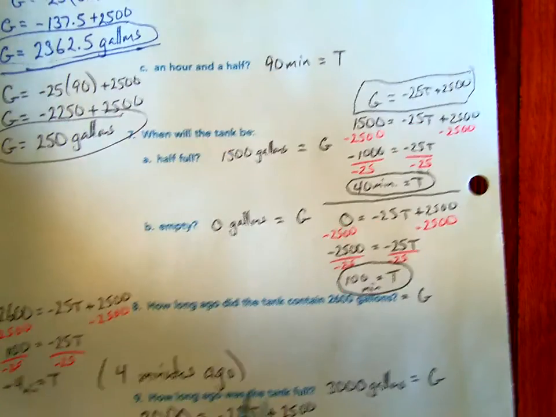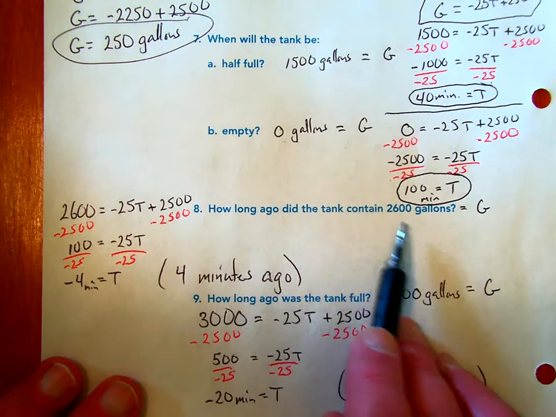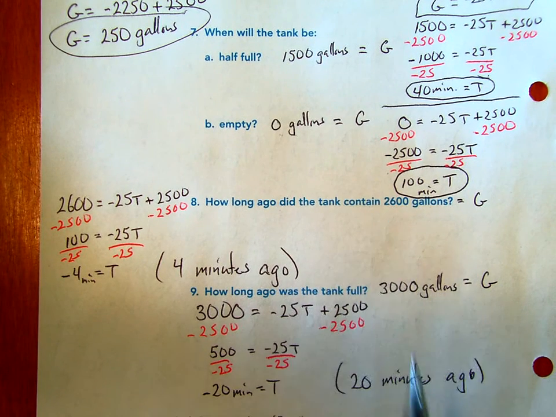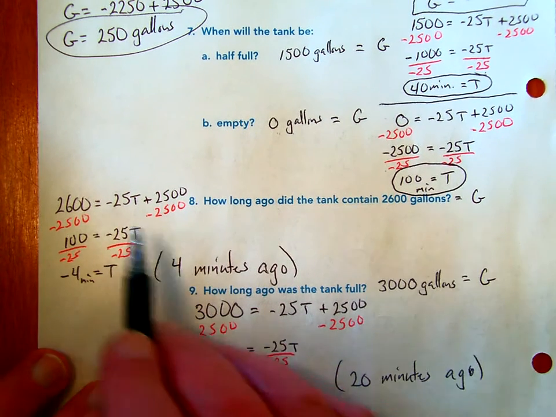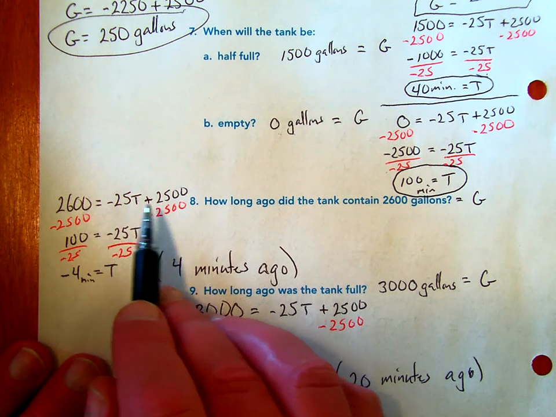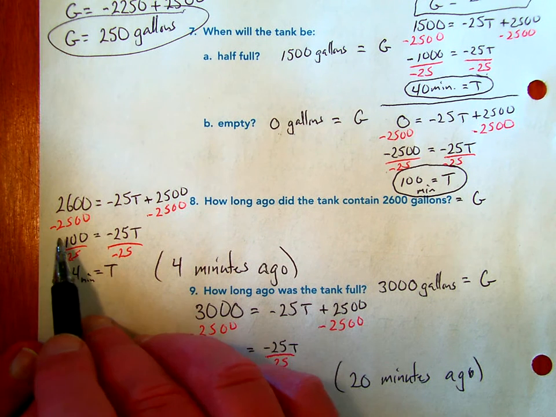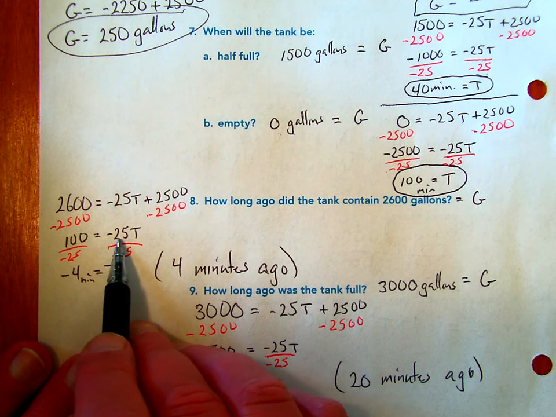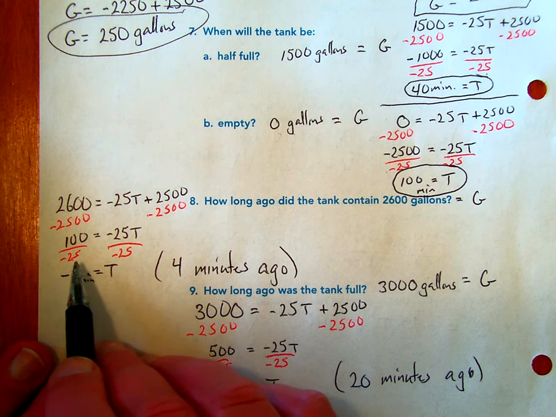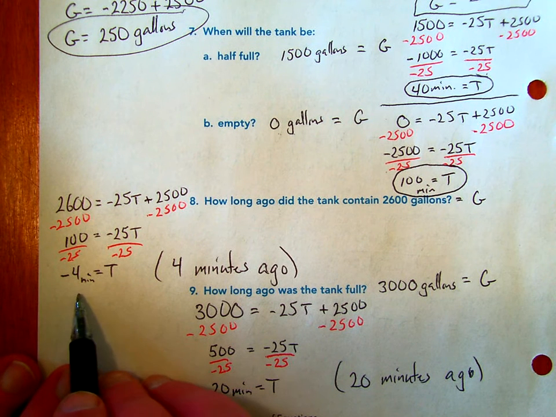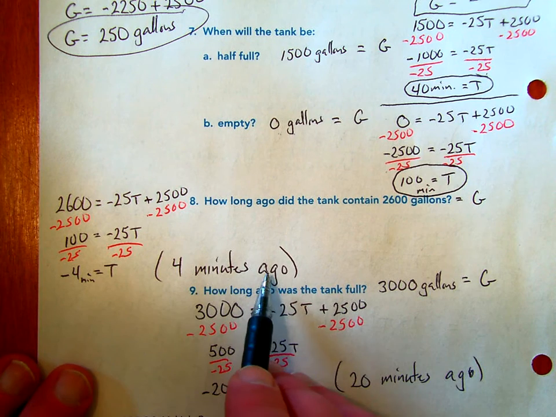How long ago? So before you arrived, because when you arrived, oil was pouring out, but it was at 2,500 gallons. So sometime before you arrived, it was at 2,600 gallons. So when G equals 2,600, I'm going to put a 2,600 in. 2,600 equals negative 25T plus 2,500. Subtract 2,500 from both sides, subtraction property of equality. 100 equals negative 25T. Divide both sides by negative 25. Negative 4 minutes equals T. Negative 4, in this case, means 4 minutes before you arrived, 4 minutes ago.